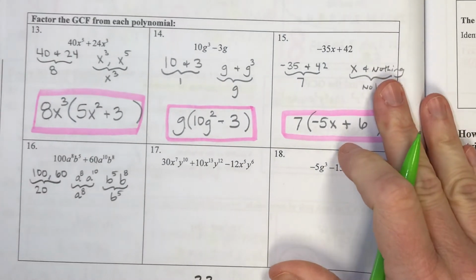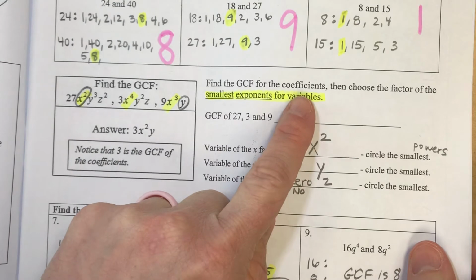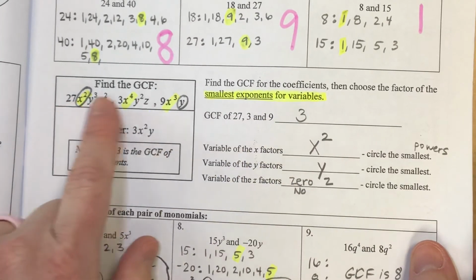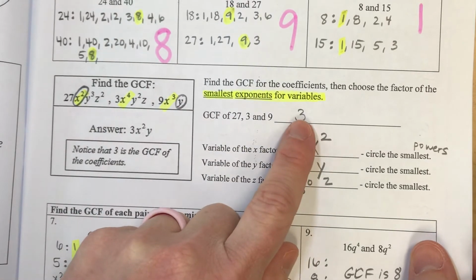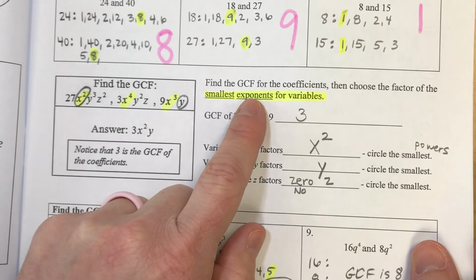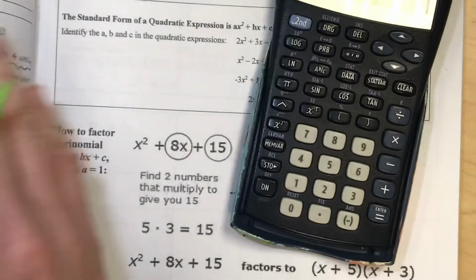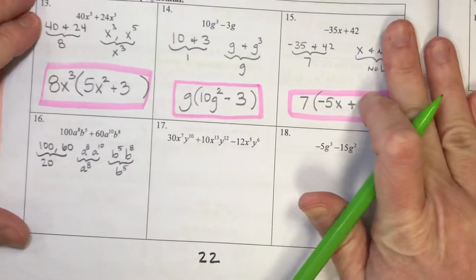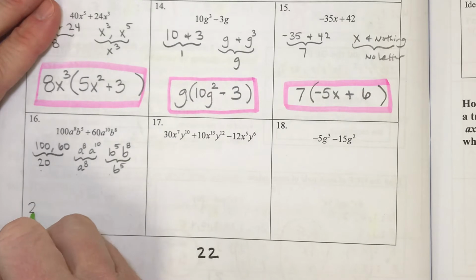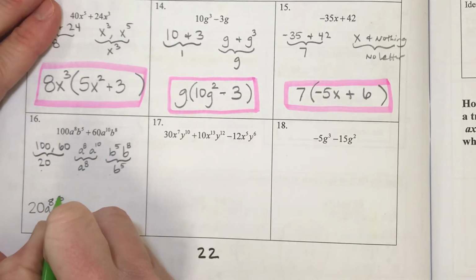Now why am I saying the smaller of the power? Because in a previous video, we talked about the GCF being the greatest common factor for your coefficients. So between 27, 3, and 9 for the example that we did, the largest number comes out. But for your variables, it's the smallest exponent that you can take away from every term. And so that's what we're looking for here, the smaller of the exponents that they share. So we're going to take these out of every term. We're going to divide by 20 and A to the 8th and B to the 5th.